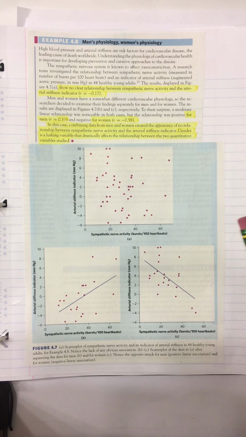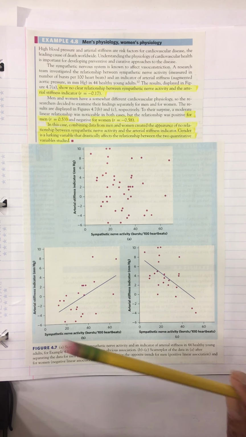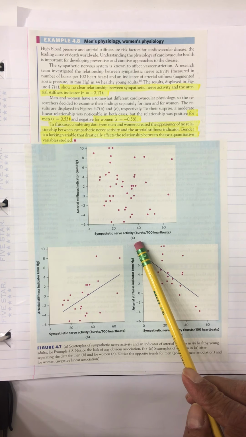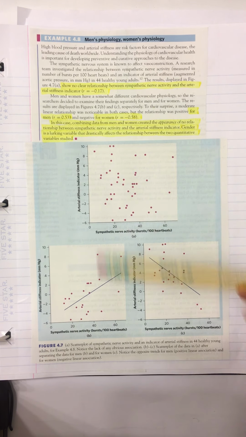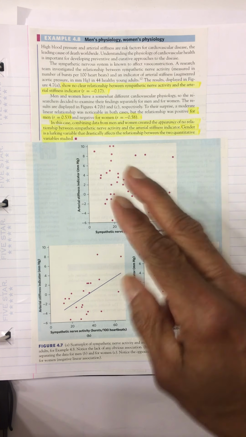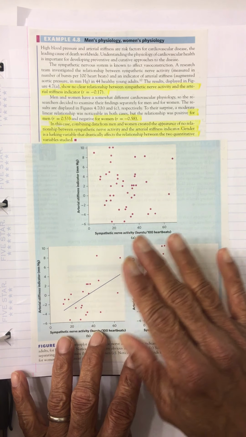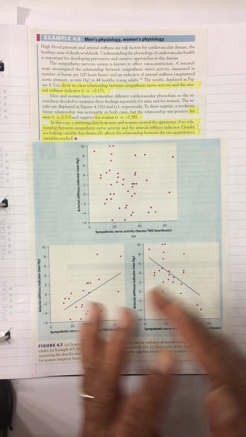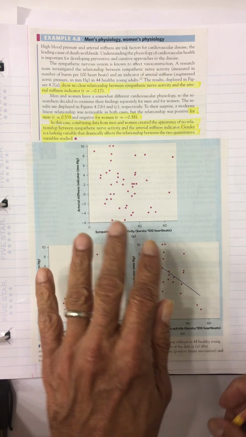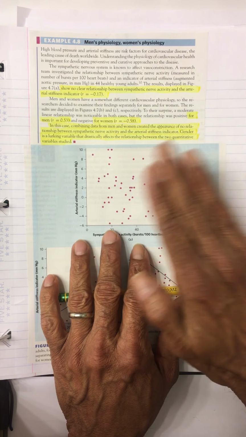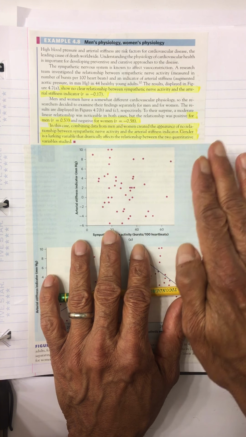In this study, they are looking at sympathetic nerve activity as well as the stiffness indicator to study cardiovascular disease. This data was collected for male and female both, so this is the combined data for male as well as female.